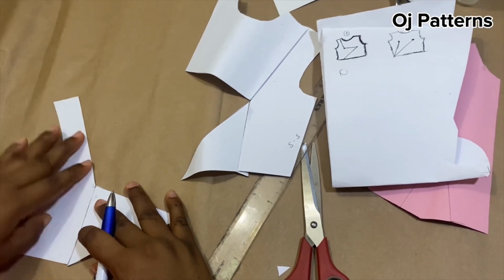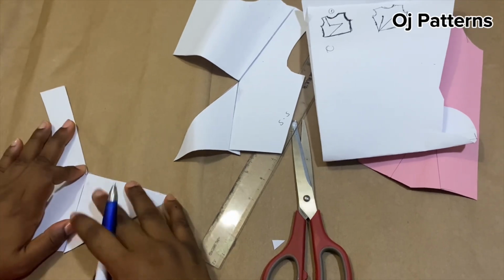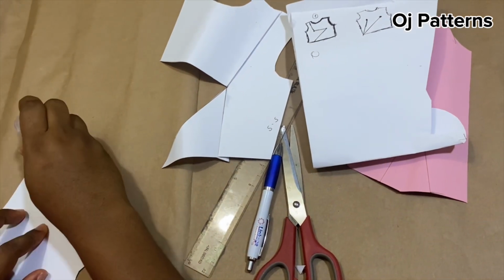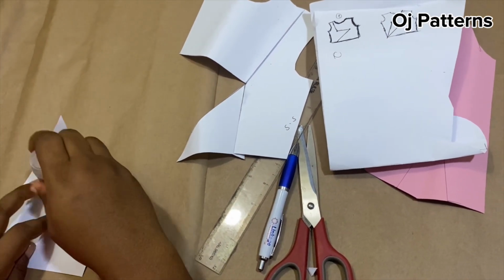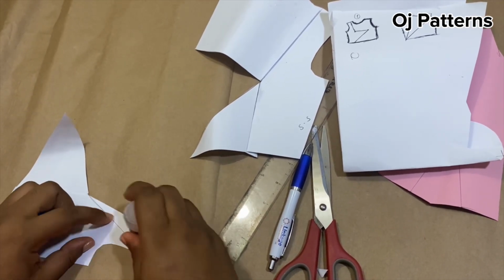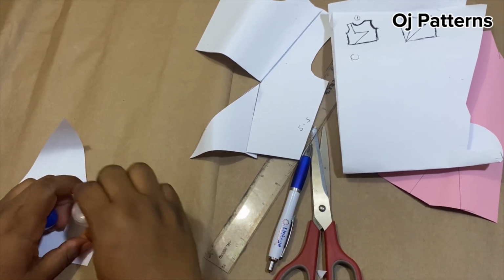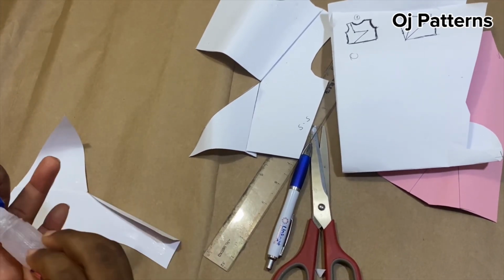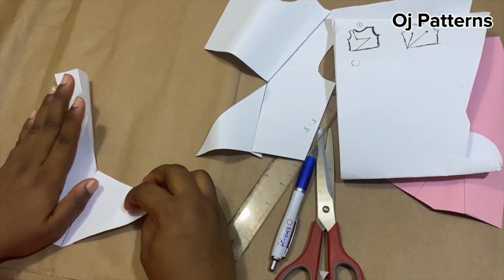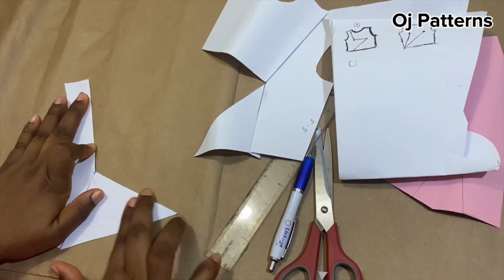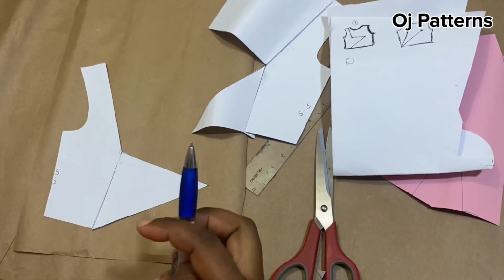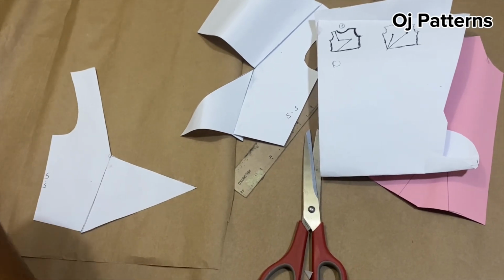So I'll place it down on another paper. Hold it down. We're adding one centimeter for seam allowance. We only have 1 cm for seam allowance around it.